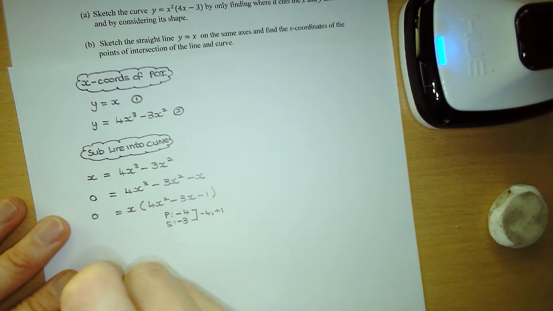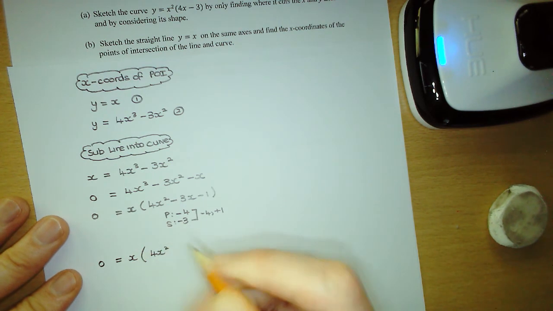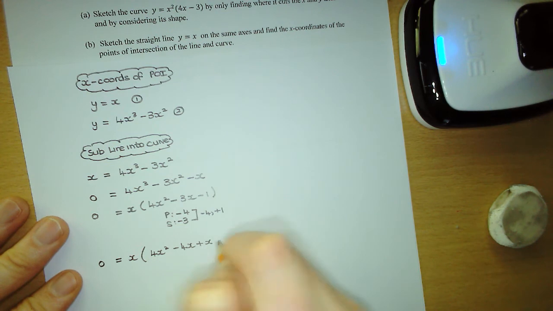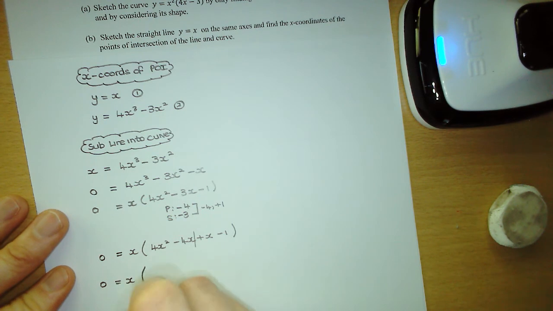So break up the middle x term in the brackets. And then factorize in pairs. So we can lift out 4x. So we're going to have x minus 1. And then we can lift out plus 1.